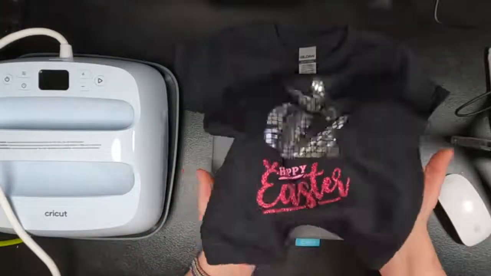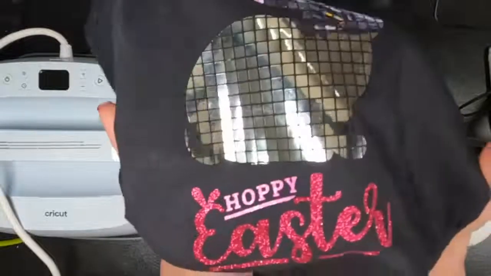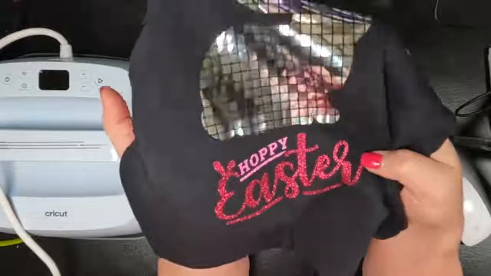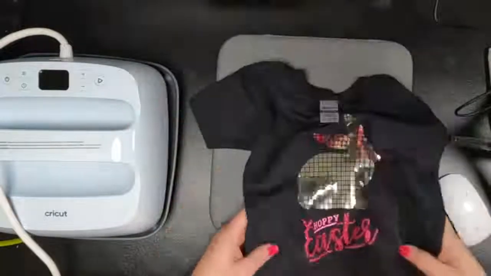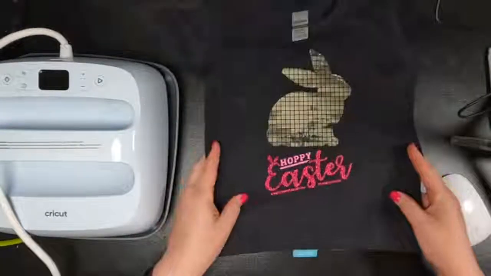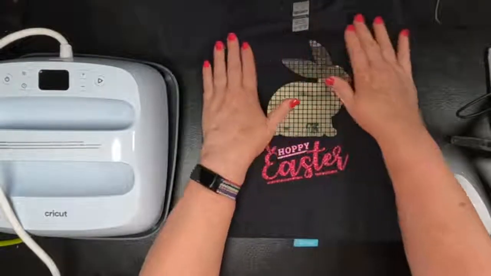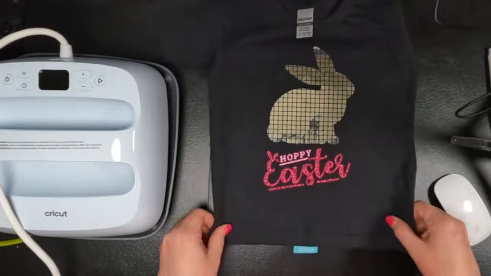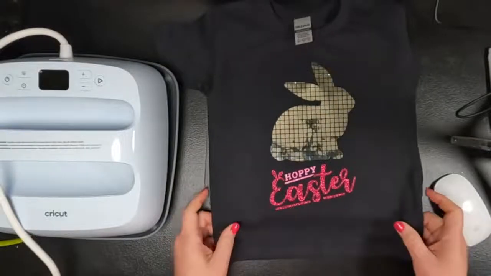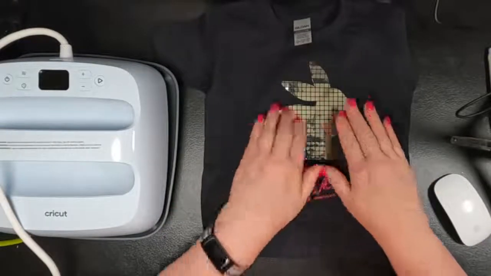Doesn't it look awesome? We got some shine, some bling going on there. I wanted to do the rhinestones one, but I was out and I went to Michael's and they didn't have any. I didn't have time to go to Hobby Lobby, so I just went with what I had.